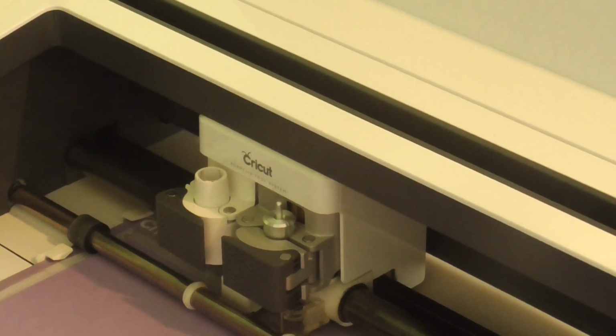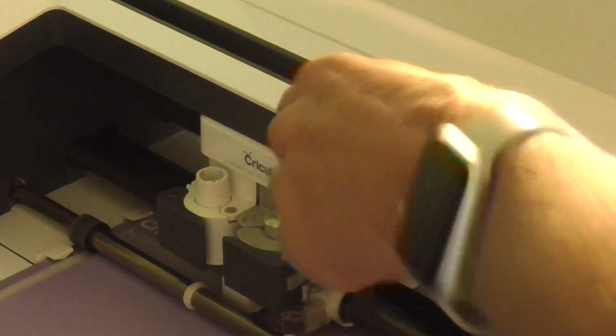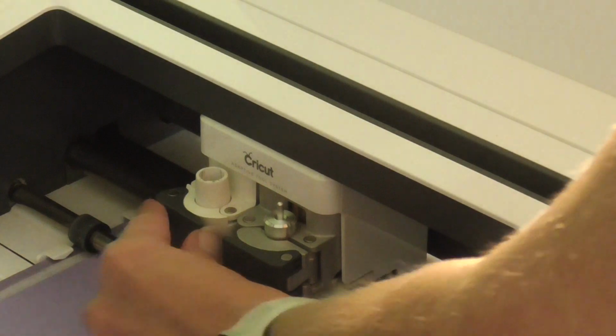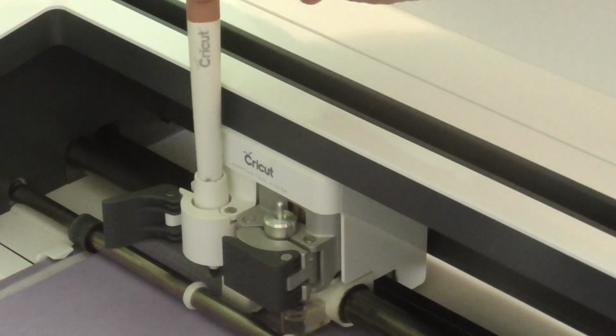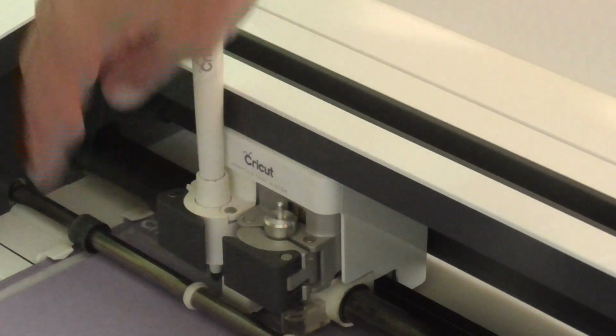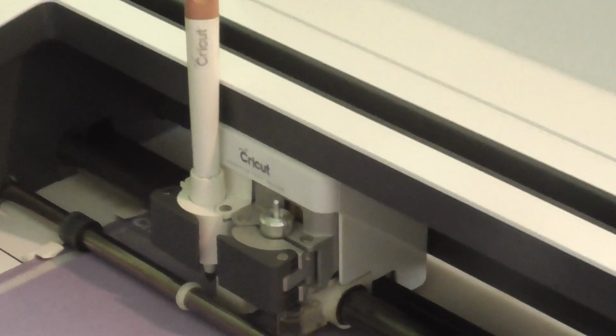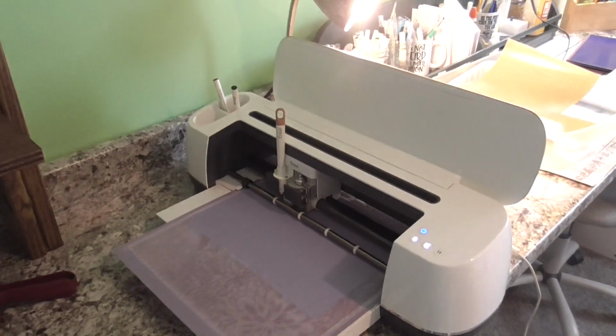All right, we are now at the machine. My mat and paper is loaded. So I'm going to insert my scoring pen, which looks like this, into this clamp here. So I'm going to open that up, plop your pen in there, push down, then close that clamp. We're going to choose the go button on our machine. Then I'm going to show you it scoring and how I do it.